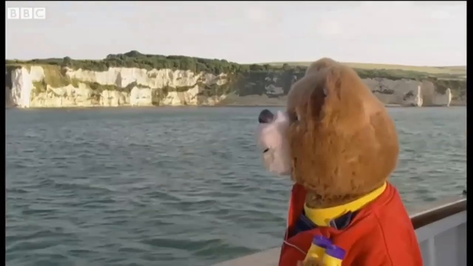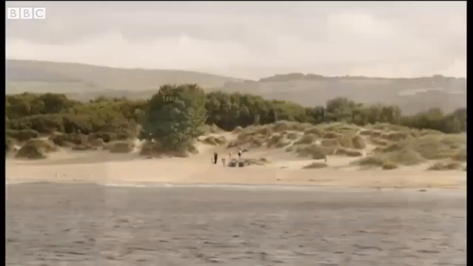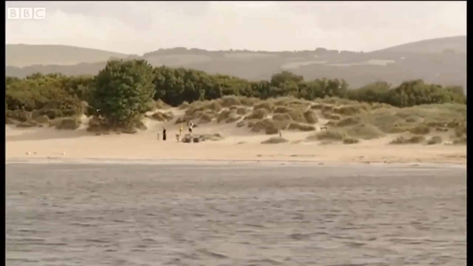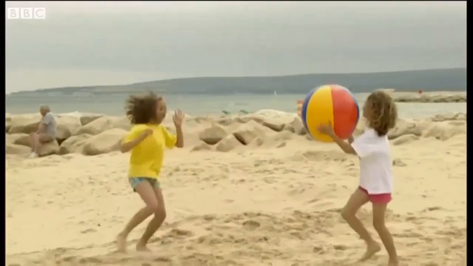Some were just big rocks, and I was scared we would get too close. We saw some amazing cliffs. They looked really hard to climb. But even more brilliant were the miles and miles of sandy beaches. I couldn't wait to play on the beach.